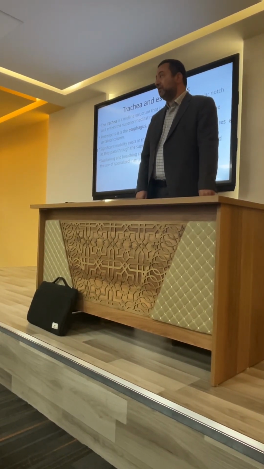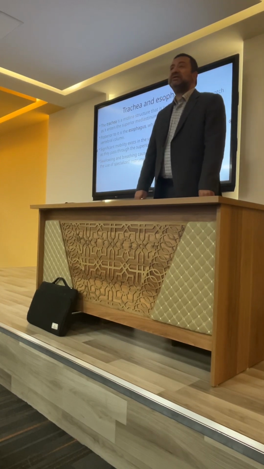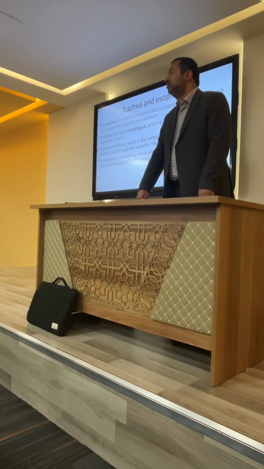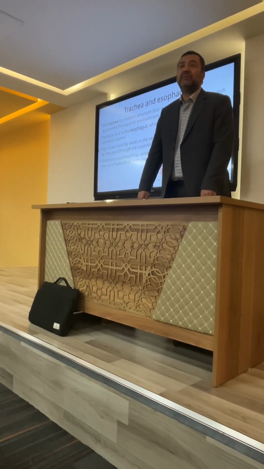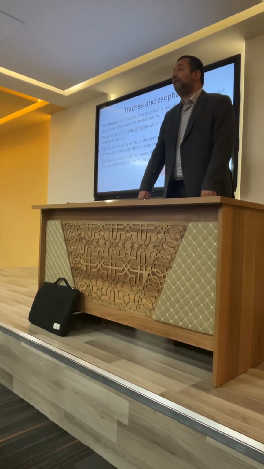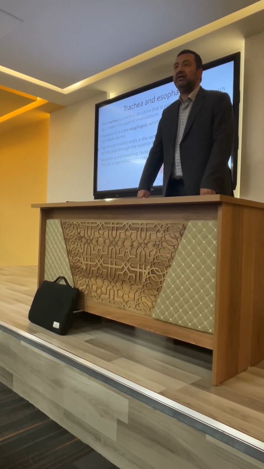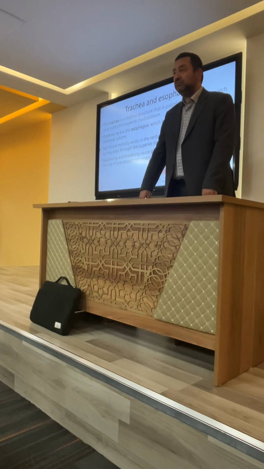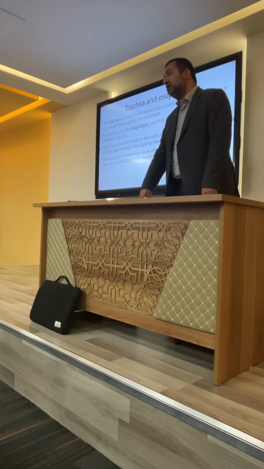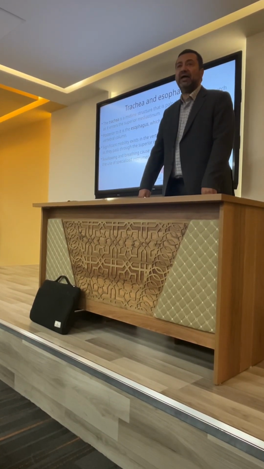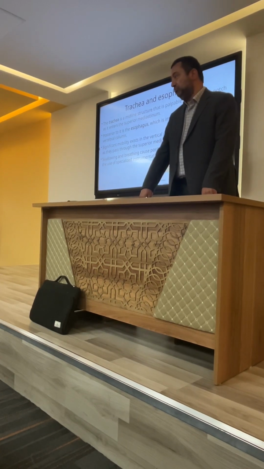Okay? About 6 centimeters of this tube is located in the neck, and 1.5 centimeters of this tube is located in the abdomen. Remaining parts are located in the superior and posterior mediastinum. Is it clear?